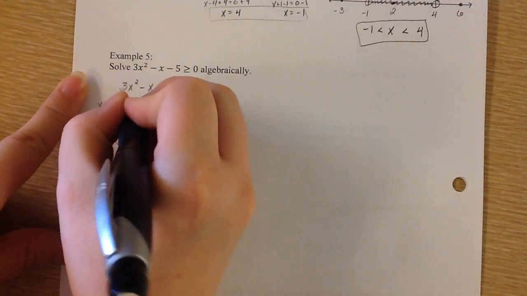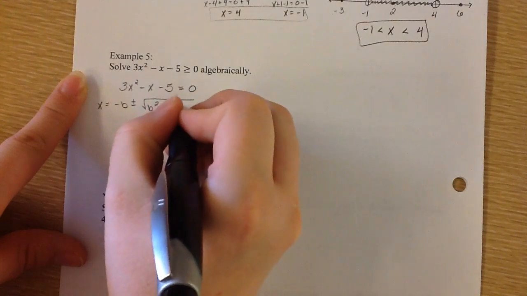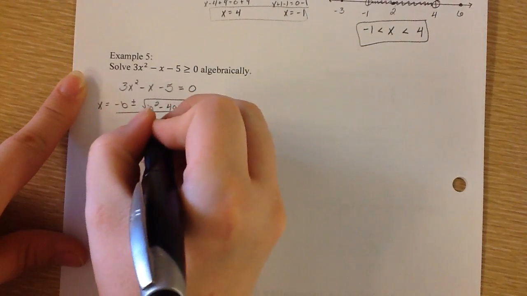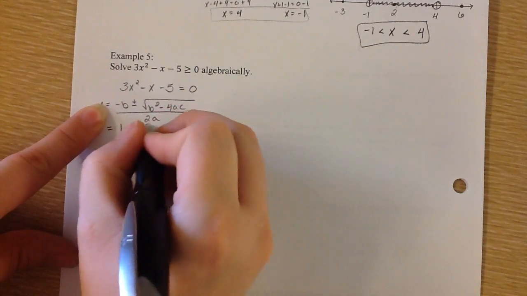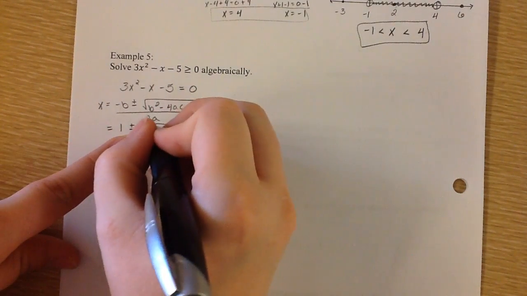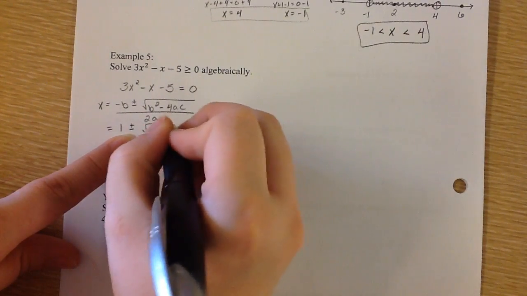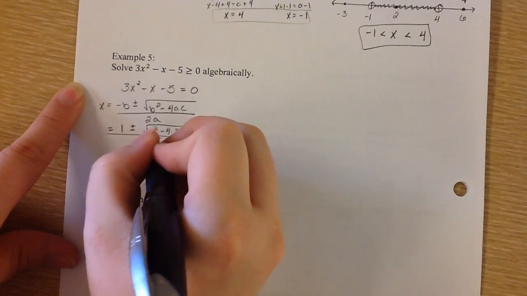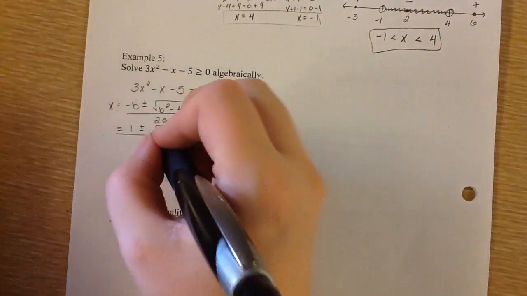x equals negative b plus or minus the square root of b squared minus 4ac, all over 2a. Negative b, that's positive 1, plus or minus the square root of 1 squared minus 4 times 3 times negative 5, all over 2 times 3. Okay, so I need to take, it's a negative 1 squared.